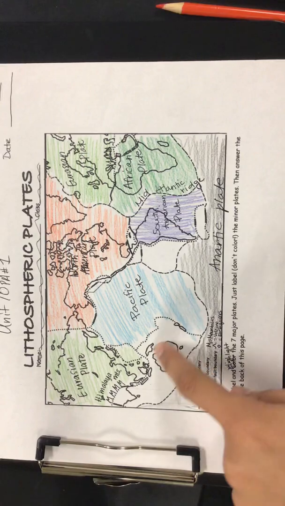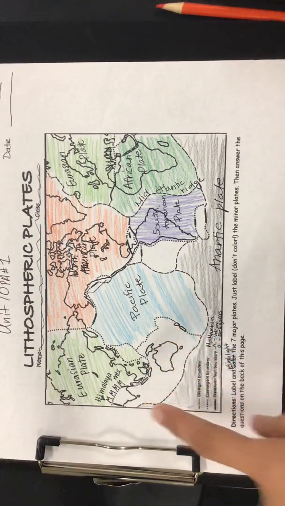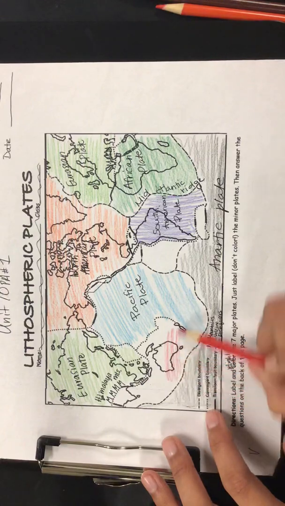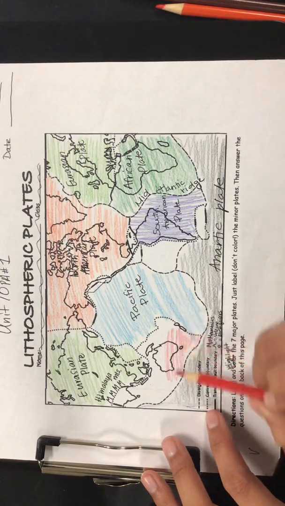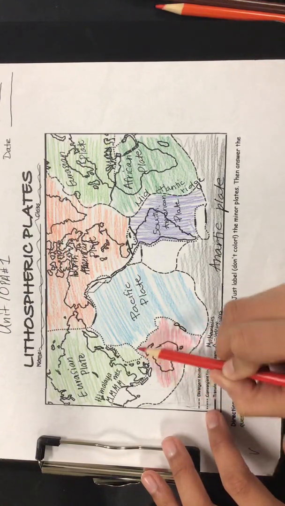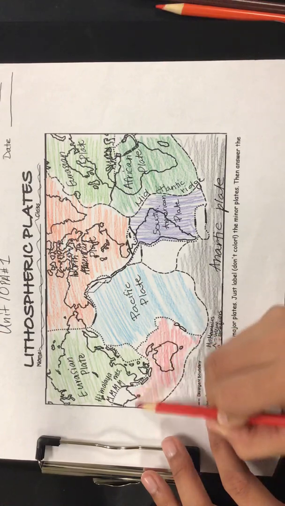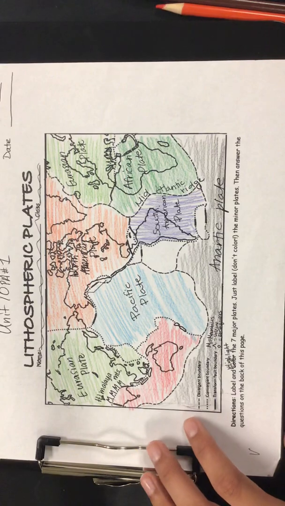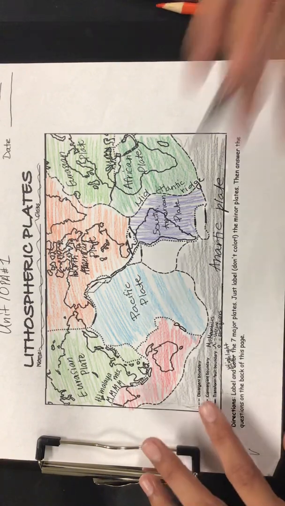Lastly, this last continent we have, if you could guess, this is Australia. Alright, so this whole plate right here is our Australian plate, okay? Our Australian plate.